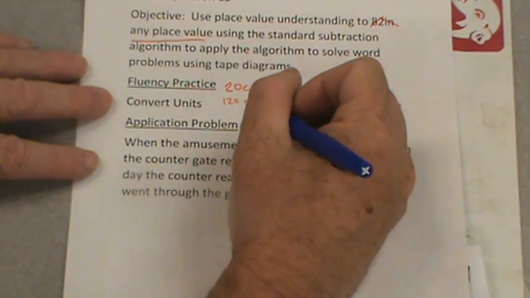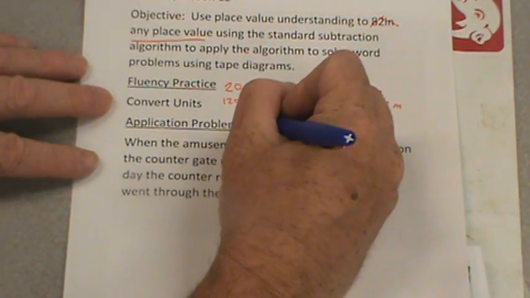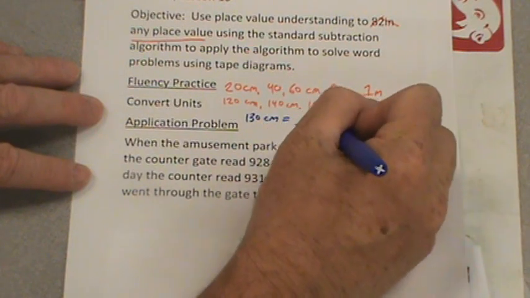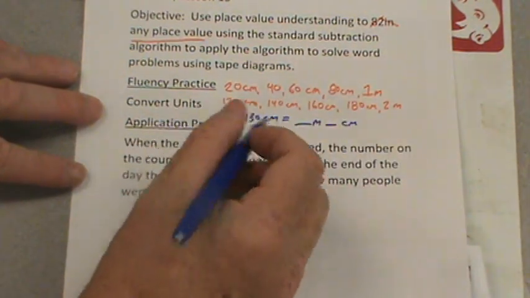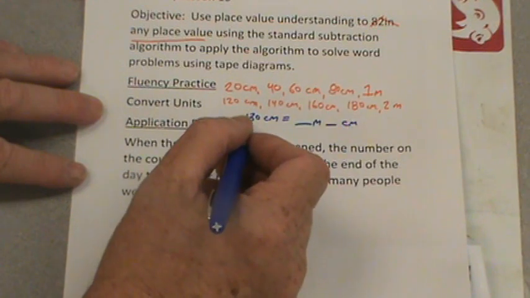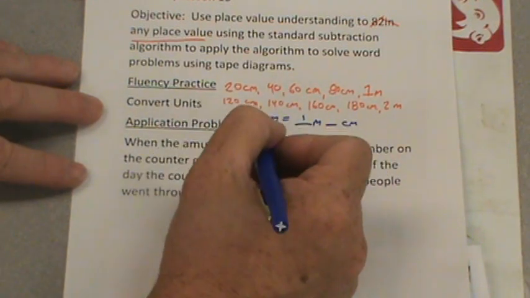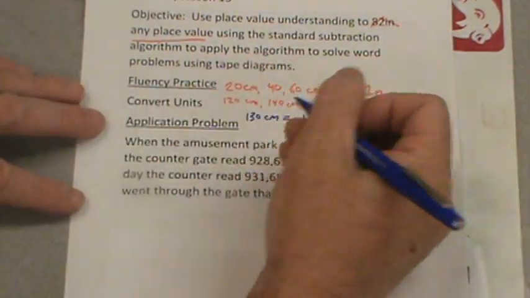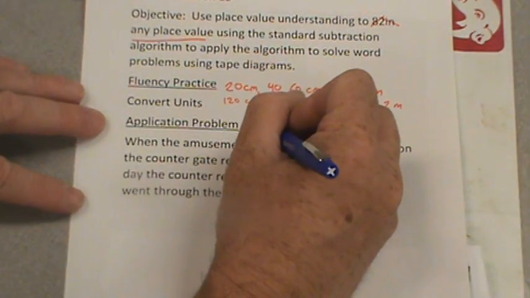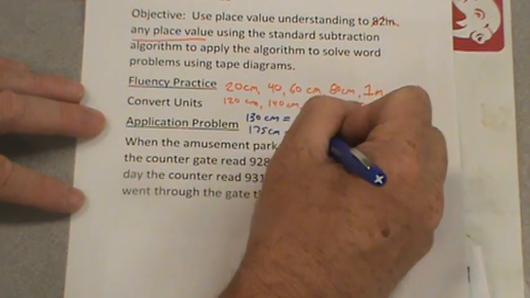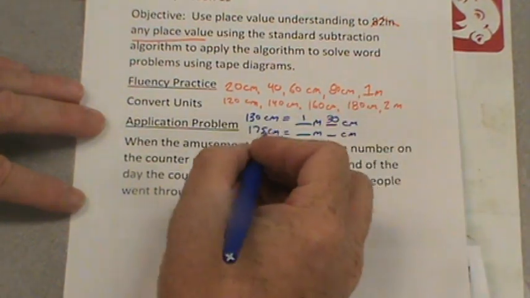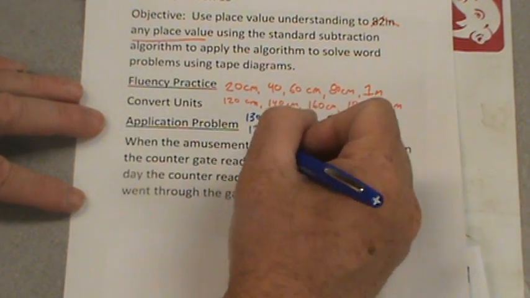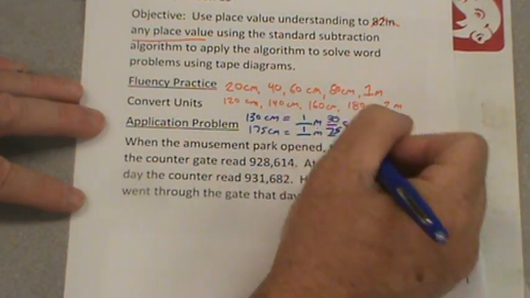Let's do a little conversion. We'll do 130 centimeters, remember this from yesterday, equals blank meters and blank centimeters. Well, think about it. We have 100 centimeters equals 1 meter, so I have 1 meter and 30 centimeters left over. We'll do one more, then we got to move on. We'll say 175 centimeters equals blank meters, blank centimeters. Well, once again, 100 centimeters equals 1 meter. We have 75 centimeters left over.